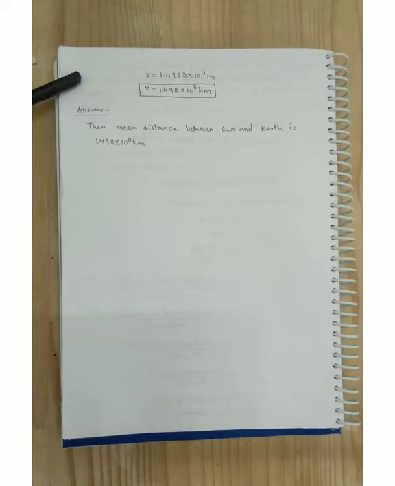Guys, you can write the answer in meter, you will get full marks. It is not necessary to convert into kilometer, but if you are able to, convert into kilometer. So at the last you can write the answer in a statement, that is, the mean distance between the sun and earth is 1.498 into 10 raised to 8 kilometer.